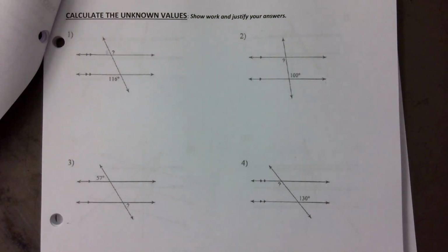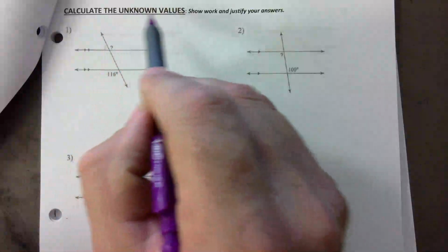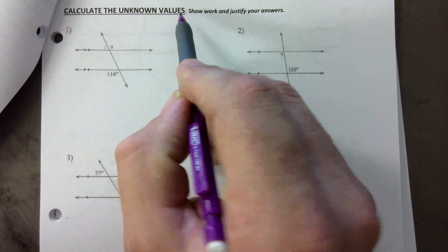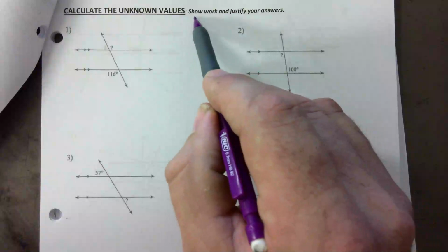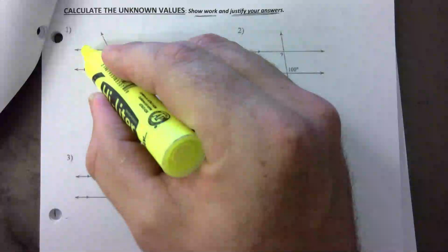So in page 9, it says, calculate the unknown values. Show your work, watch this, show your work and justify your answers, okay? So I want you to start thinking this way. Whenever you see those arrowheads within a line, they're guaranteeing you that these two lines are parallel. Okay, they're guaranteeing you that. This is on page 9.